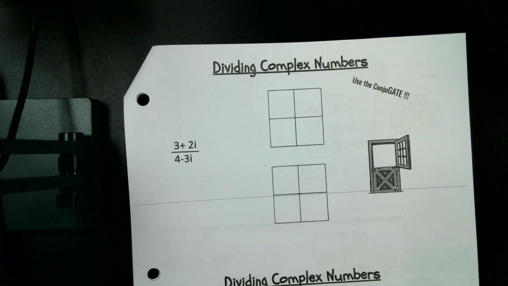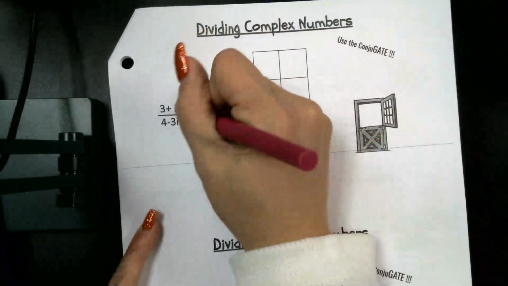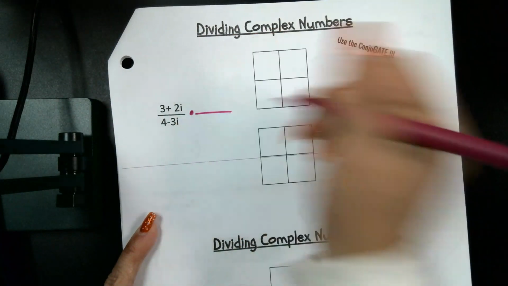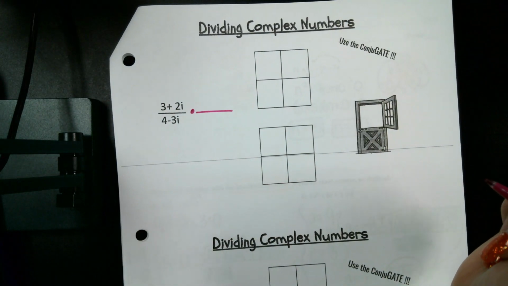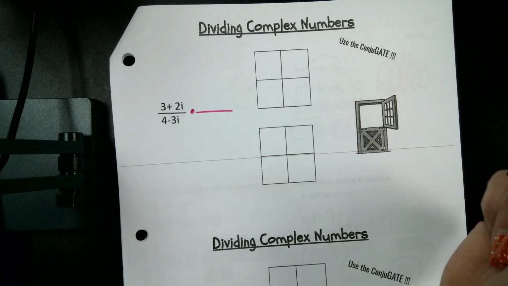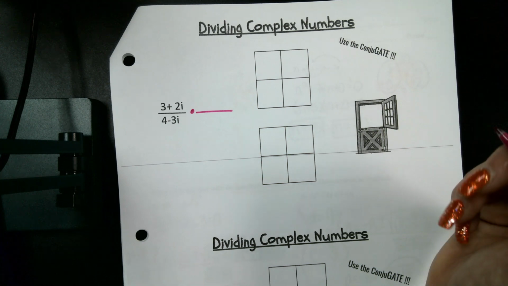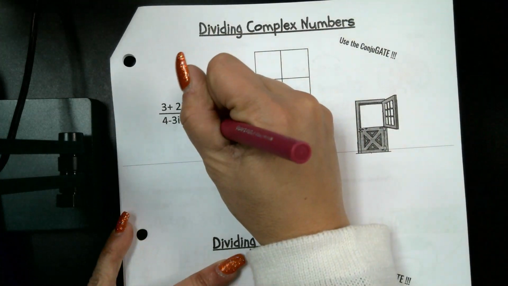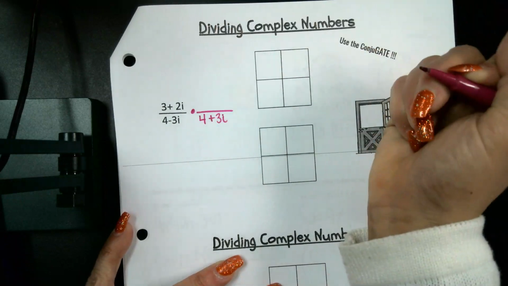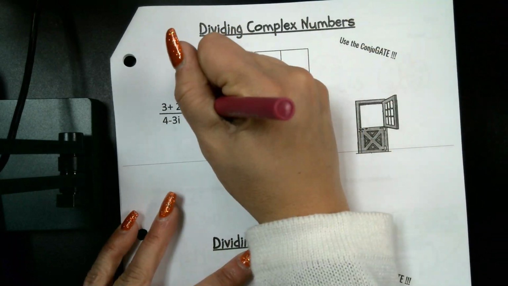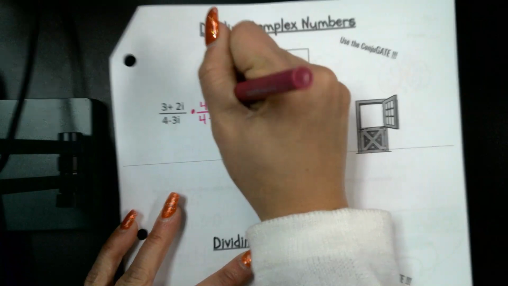Okay, so here's the hardest part. What am I multiplying top and bottom by? Well, this really isn't the hardest part, but which one has to change? Which is the one that we make the conjugate? The bottom. So it's going to be 4 plus 3i. And whatever you multiply the bottom of a fraction by, you got to multiply the top by.